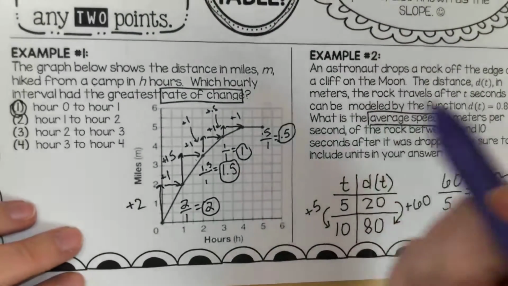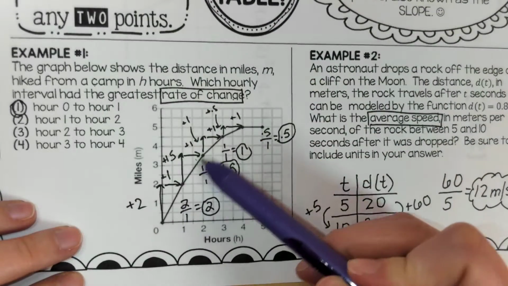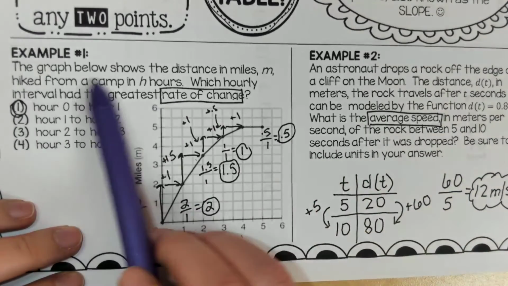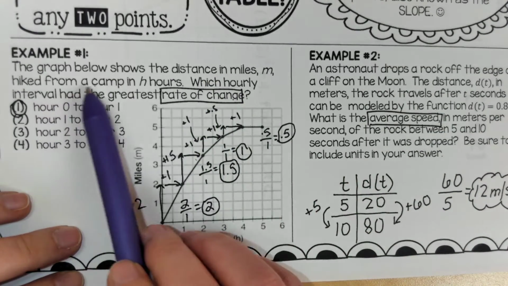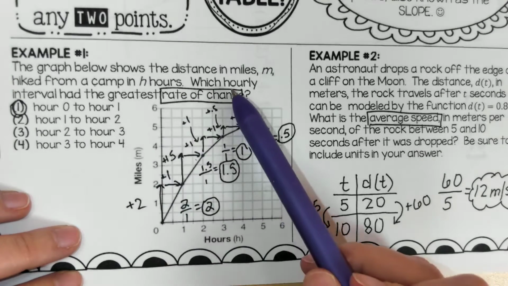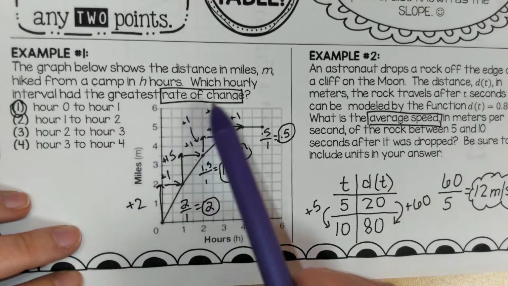So let's see an example. Here's a curve. Notice it's a curved line, so it's not linear. And the graph shows the distance in miles, height from a camp in H hours. So here's our hours, here's our miles. Which hourly interval had the greatest rate of change?